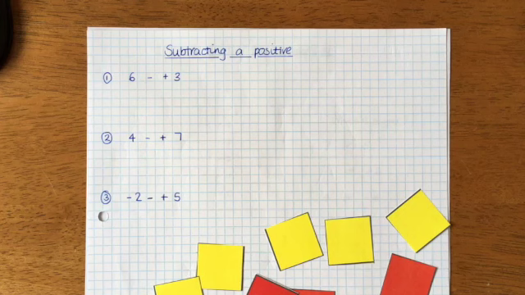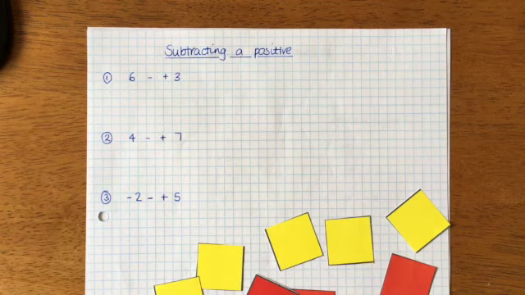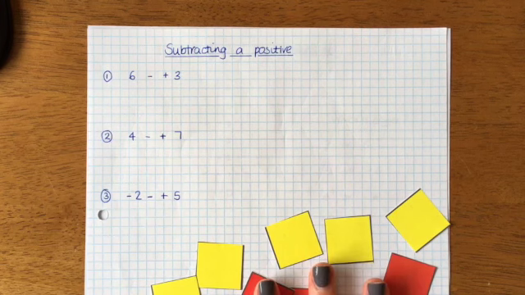Hi everyone, so this video is about subtracting a positive. Now we've already looked at adding a negative, so this is the opposite way round. In my last video we will have looked at things like 6 plus negative 3. So now it's the other way round, and I'm going to show you how to do this using the negative tiles, and I'm also going to show you how to do it if you write it down with a little diagram, okay? And then we're going to come up with a rule that we can use instead of wondering about what to do with the tiles, etc.